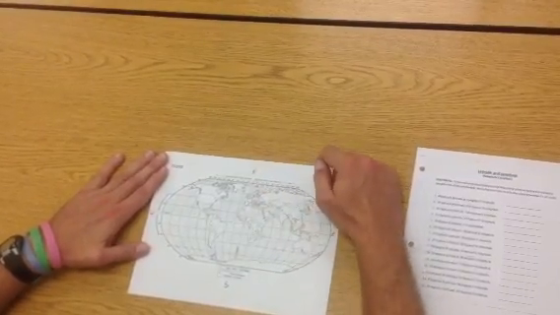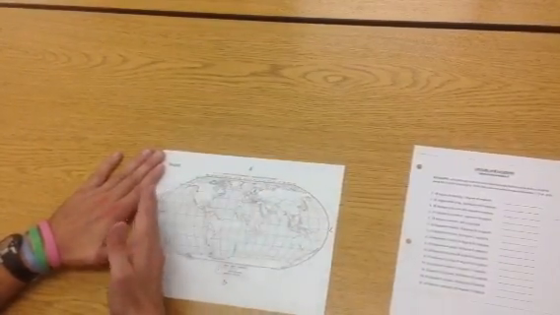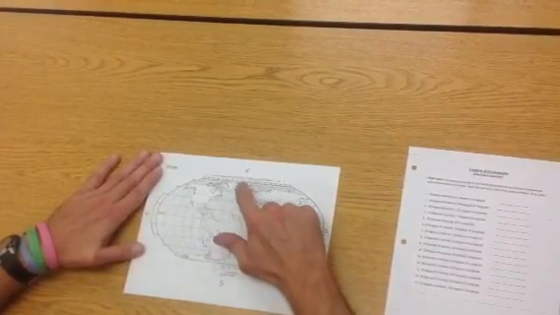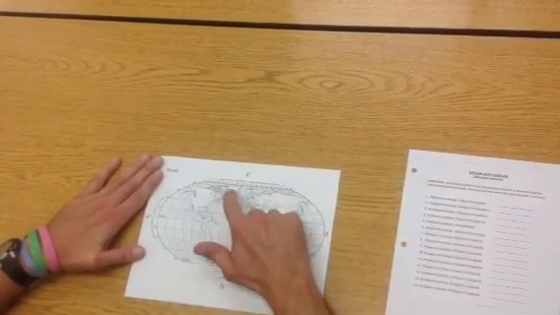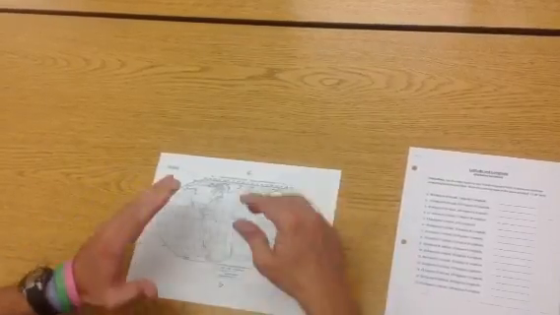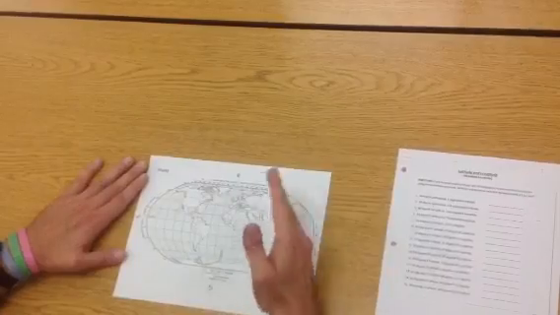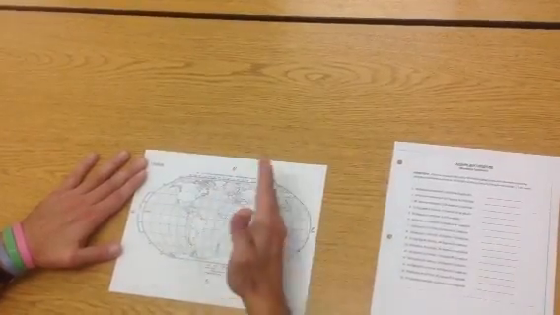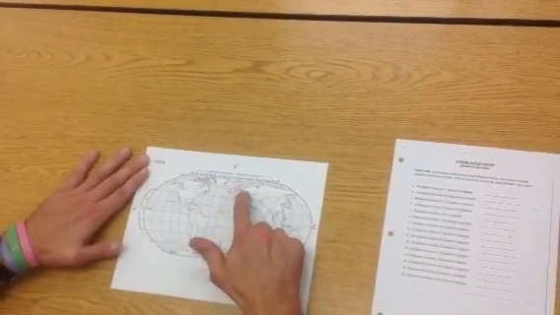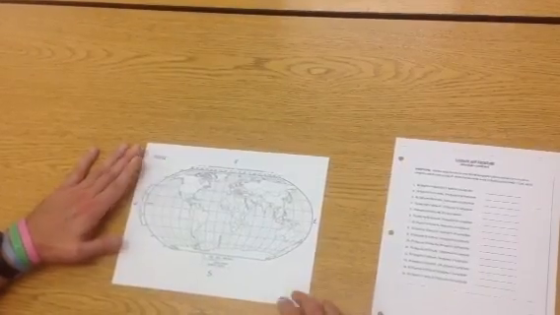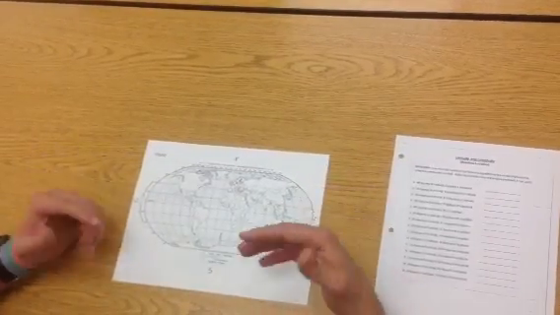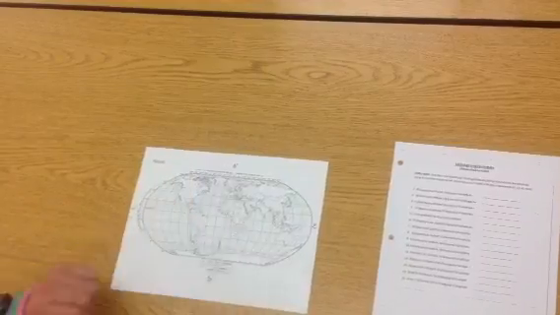When you're looking at your longitude lines, obviously the prime meridian starts at 0 degrees. If you go to the left or the west, okay, they go in 20 degrees, 40 degrees, 60 degrees. Each map is different. You just have to pay attention to what the degrees are on the map. And also from the prime meridian into the east, okay, 20 degrees, 40 degrees, 60 degrees.